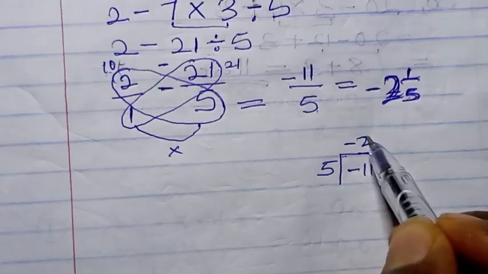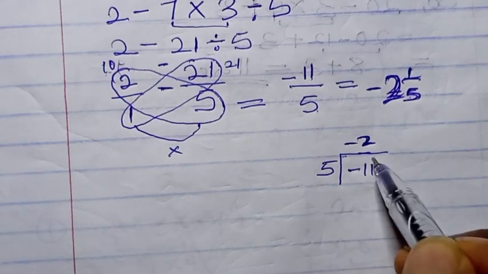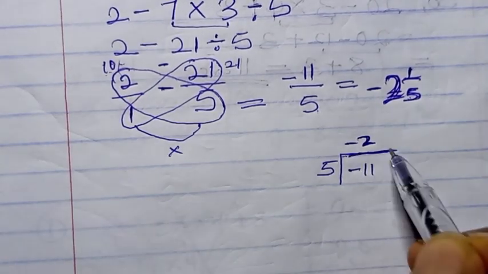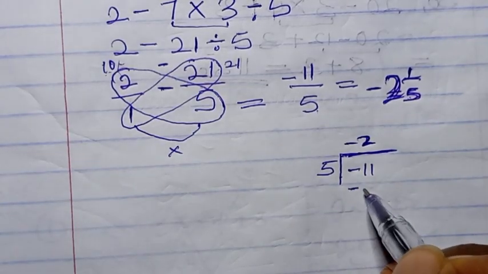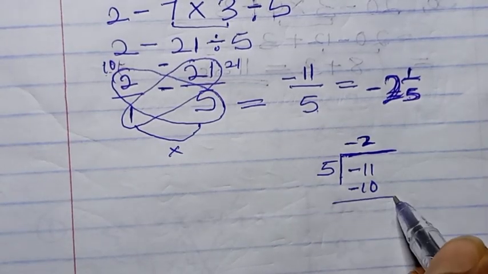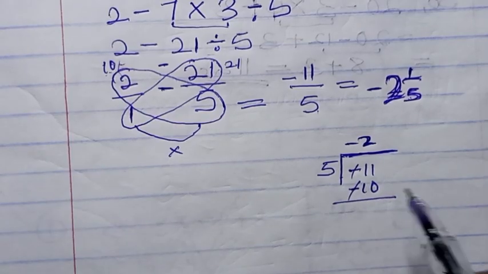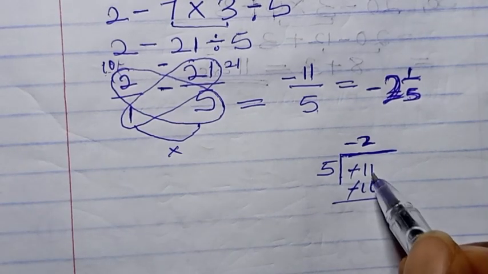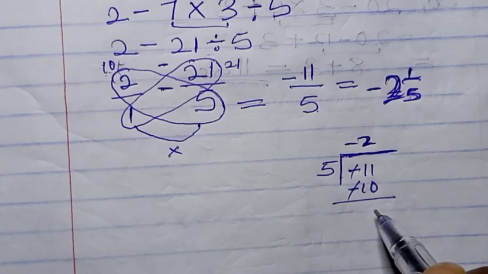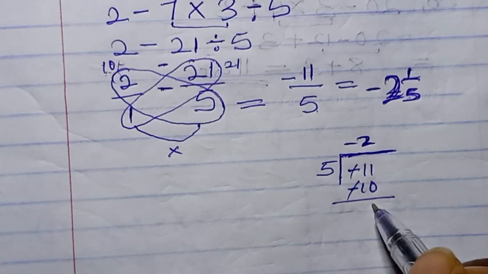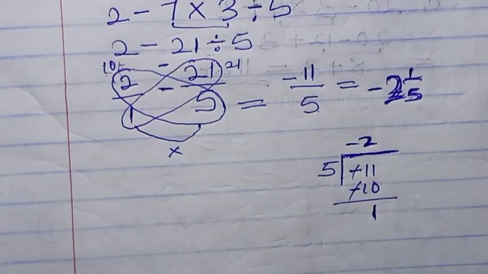It will go negative 2 times because the answer is carrying negative, all right? So now, minus 2 times 5 is going to give us minus 10. So this minus will cancel out this minus, all right? 11 minus 10 is going to give us what? 1. All right? 11 minus 10 will give us 1.